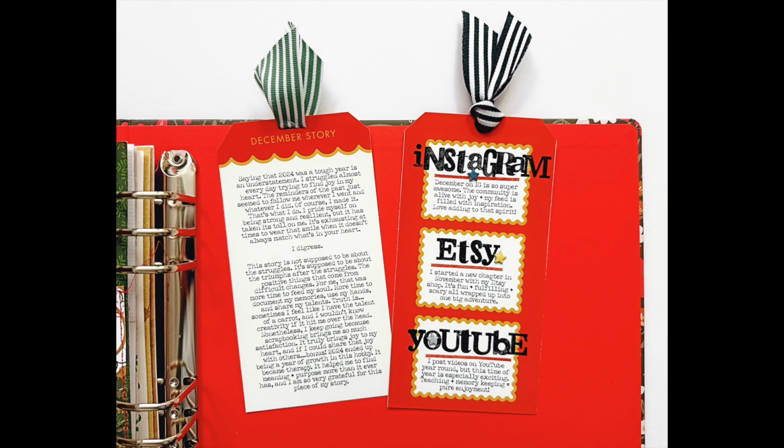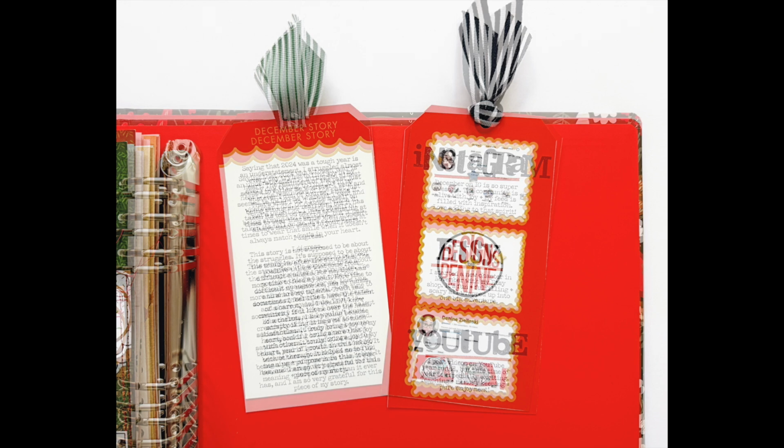But I did those in Pendleton ink. And then I added a little star to each of those as well. So again, love adding little details after I'm done. I just think it's so fun. What do we have next?